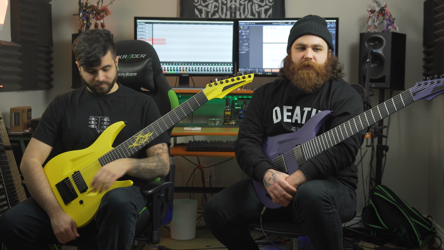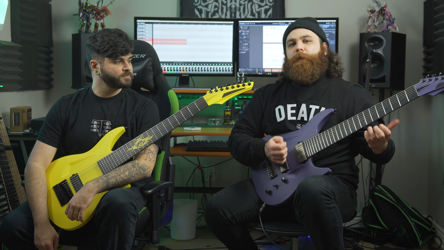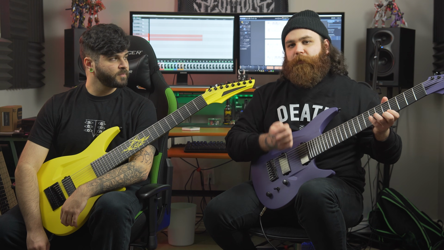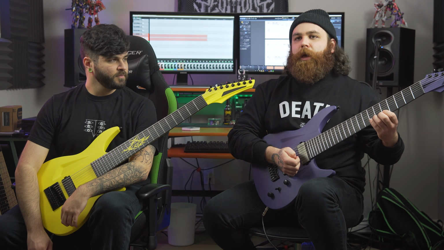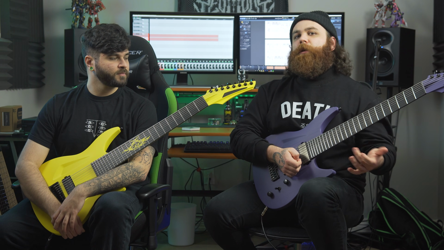A lot of the clean stuff is very reminiscent of Tesseract as well. If you listen to a lot of their first records, it's a lot of very plucky single note clean stuff. Thall is very much the same way, where you're picking your notes very hard and letting them ring, and also using bending techniques like we talked about before to make it feel uneasy.